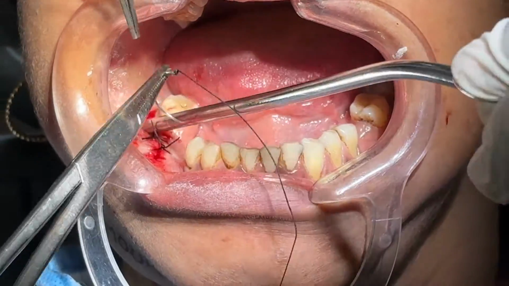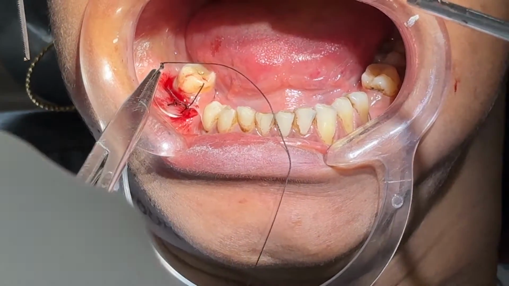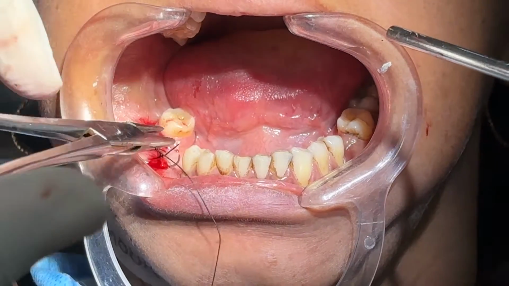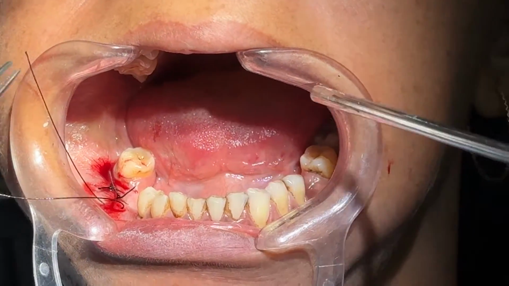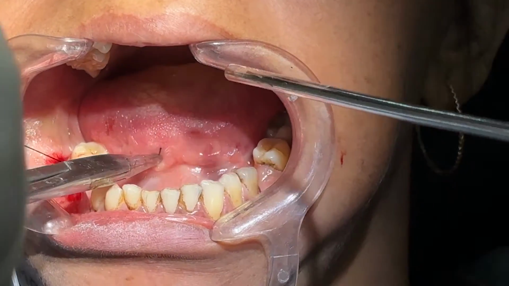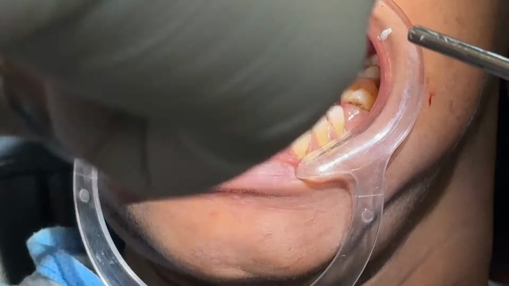We usually give a free fibular flap, the microvascular free fibular flap, which is the most commonly used and also the gold standard for mandibular reconstruction. So the free microvascular flap is the option.